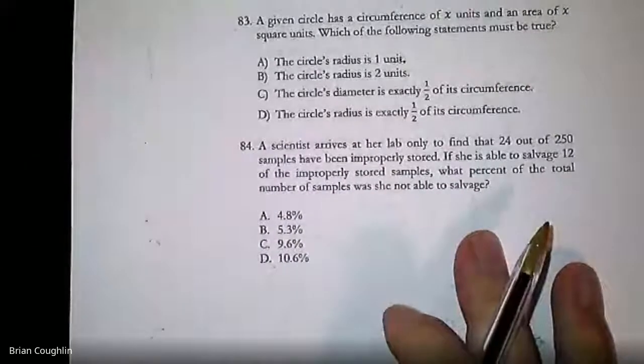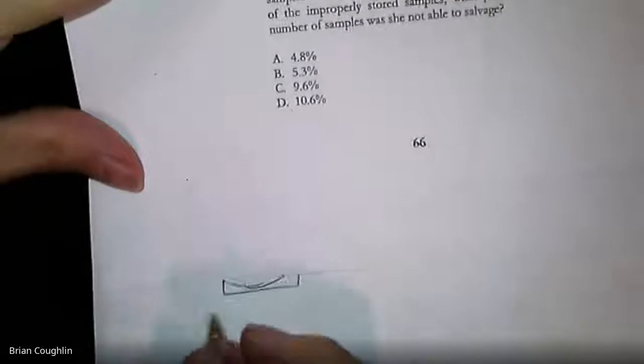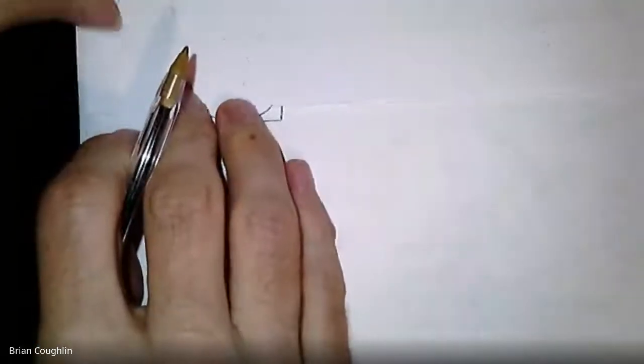Now remember, percentage is the answer to a division problem. So I can see if I can squeeze this in here. And I'll bring the words back down for a second. But again, a percentage is basically dividing something over 100.